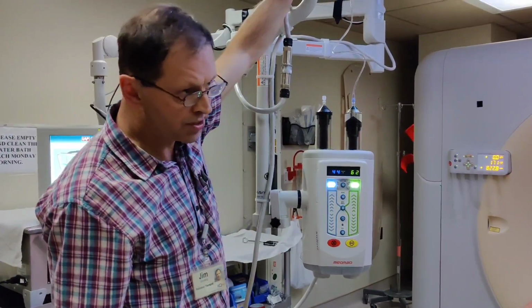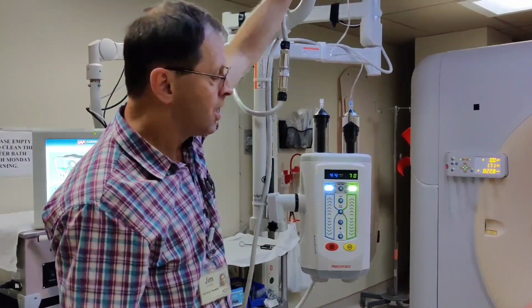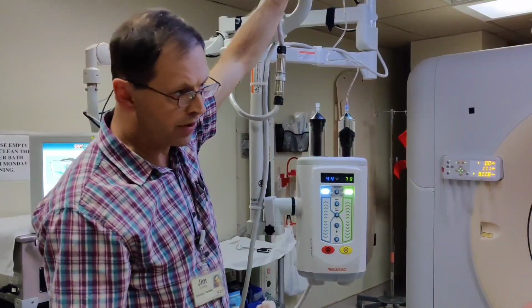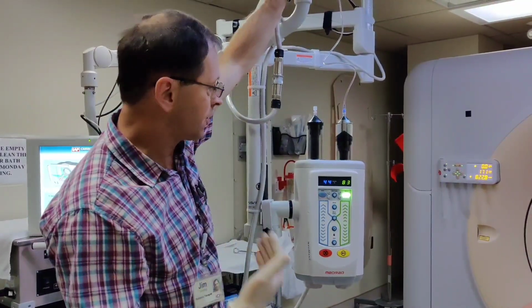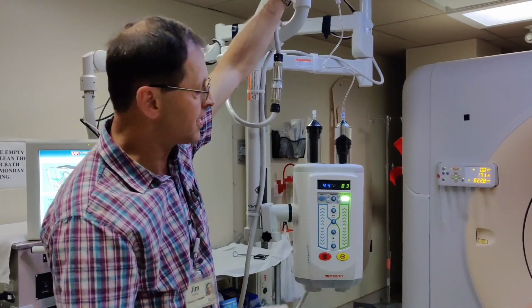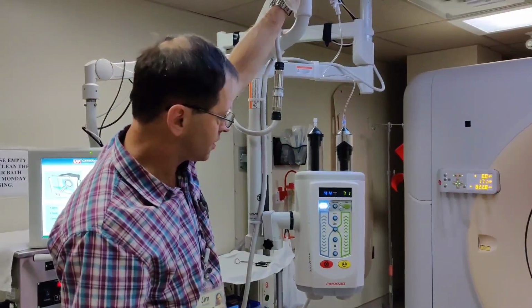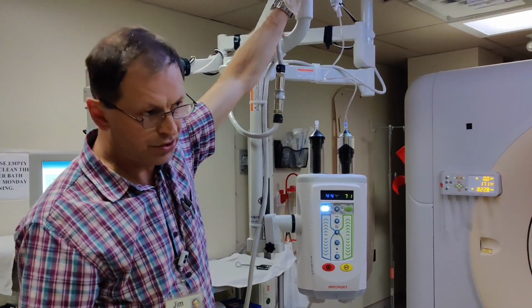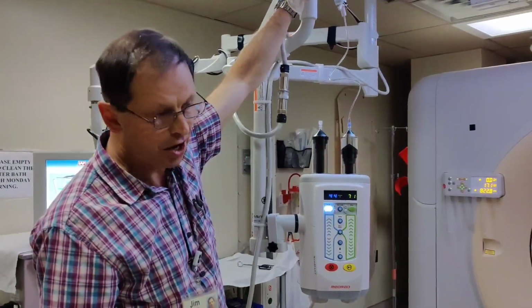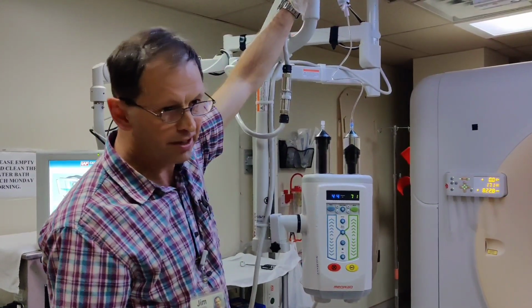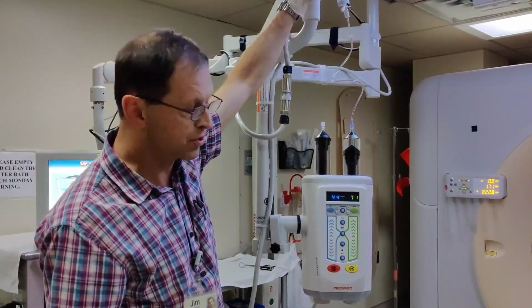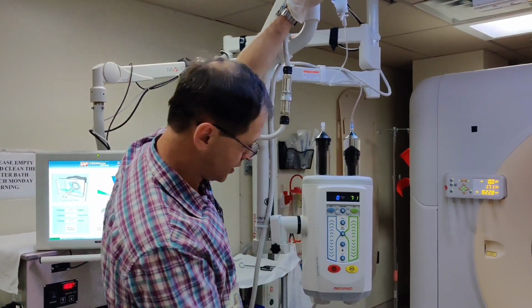What I am going to do once it gets to 70 mils, I know I'm going to need actually more than that to prime the line. So the line that goes from the injector to the IV. So I'm actually going to draw up additional. So it's drawn up 1 mil extra. Our experience has been that's not enough. So I'm actually going to draw up an additional 5 to 10 mils, just so I know I've definitely got enough contrast in here.